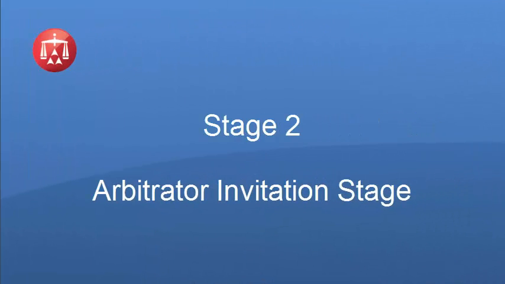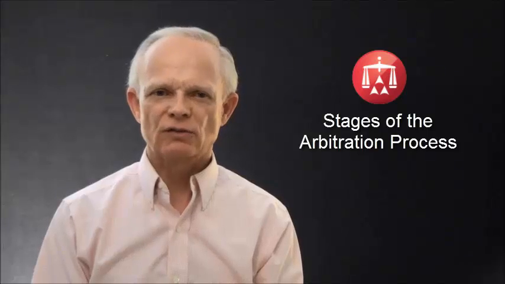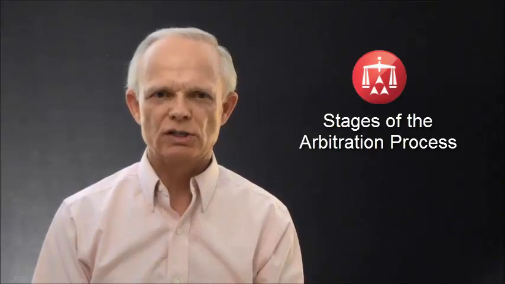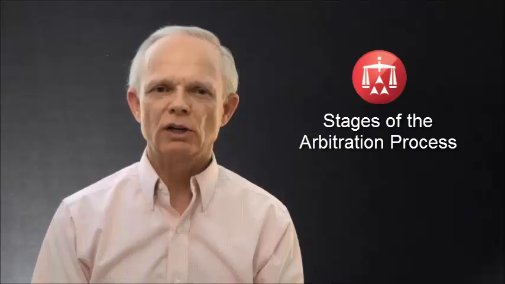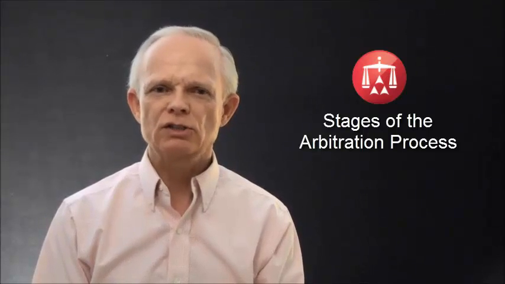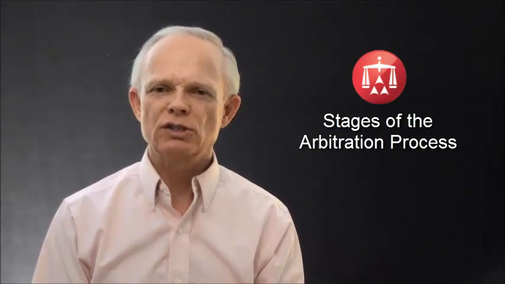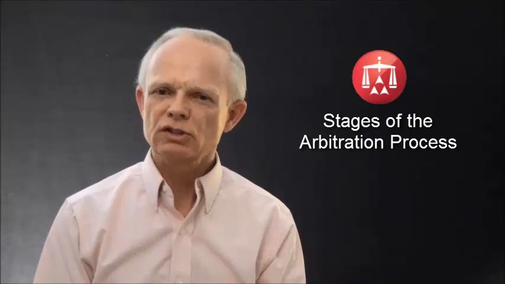Stage 2, arbitrator invitation stage. Depending on what process is set forth in the rules that govern the arbitration, the AAA invites an arbitrator or arbitrators to serve on the case. As part of this process, the arbitrator reviews case information, checks for conflicts, and returns a signed oath document with disclosures, if any.